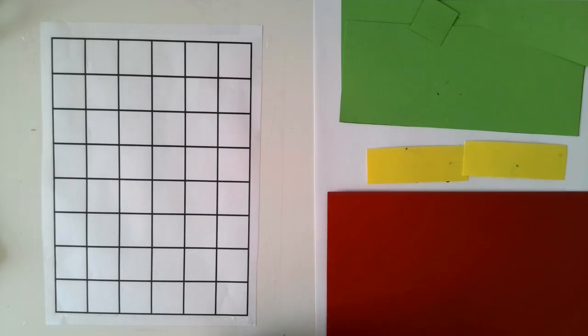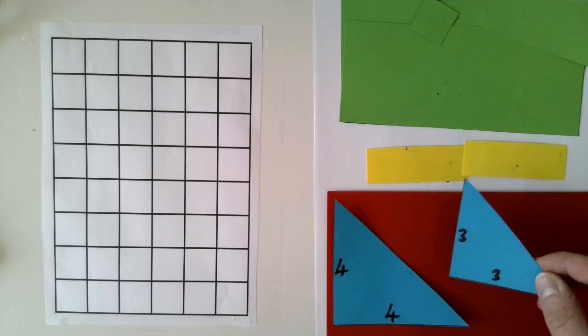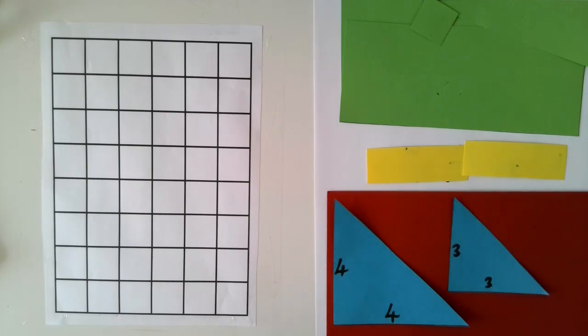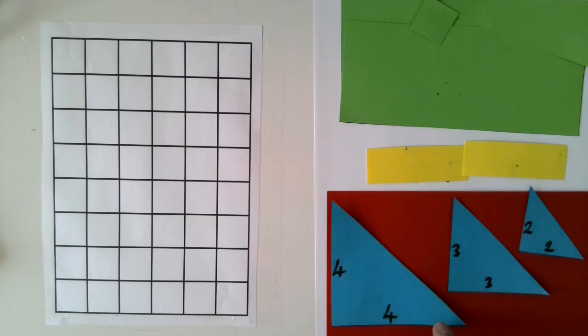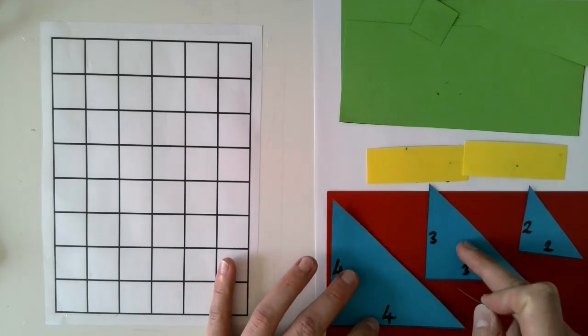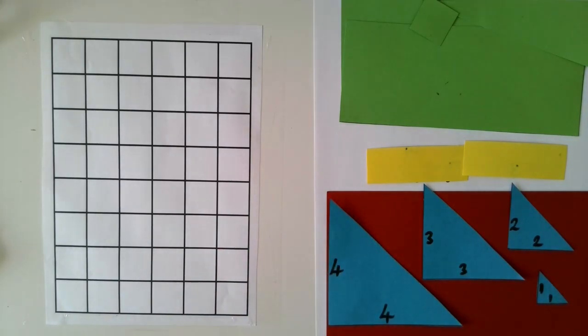I'm going to give you 4 right angle triangles. One of them is 4 high and 4 across. The next one is 3 high and 3 across. Then we've got one which is 2 high and 2 across. And finally we've got a small one which is just 1 square high and 1 across as well.